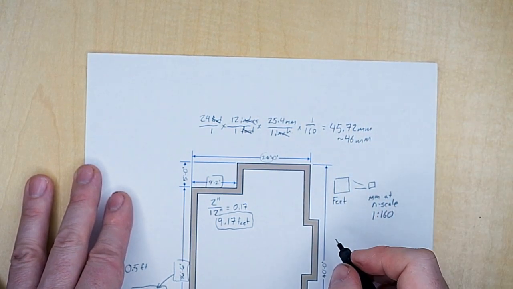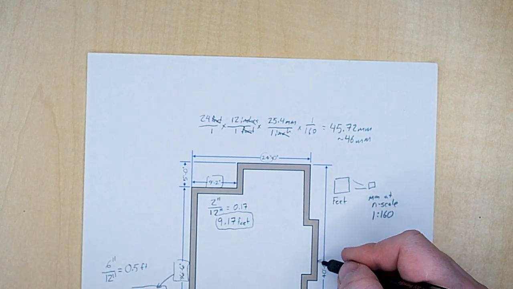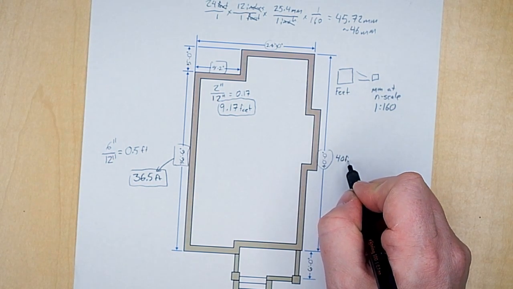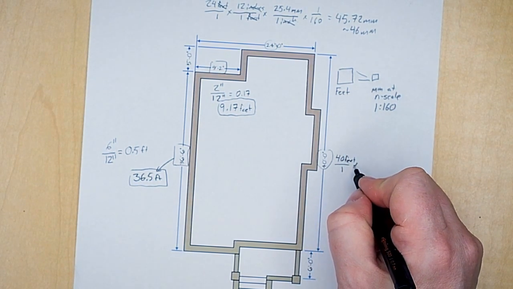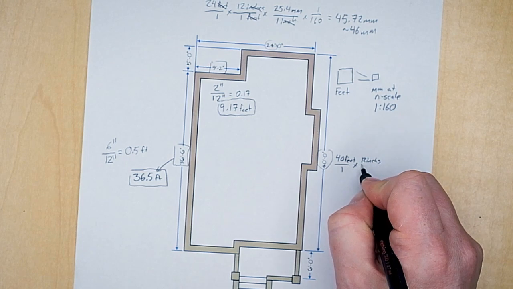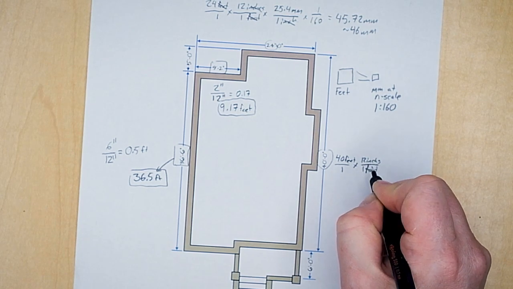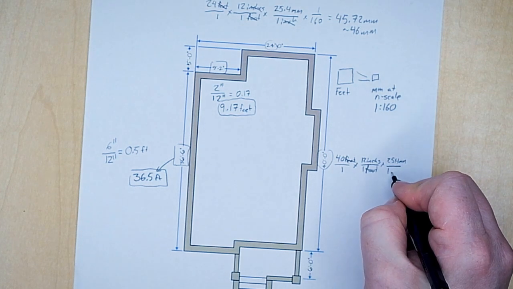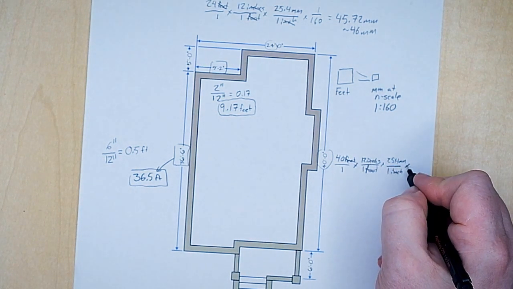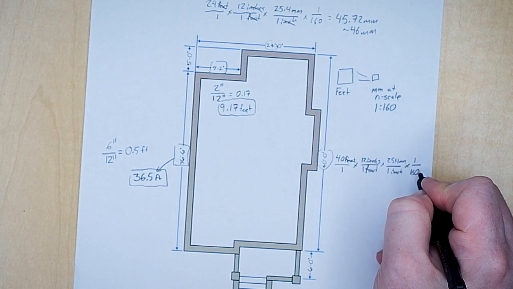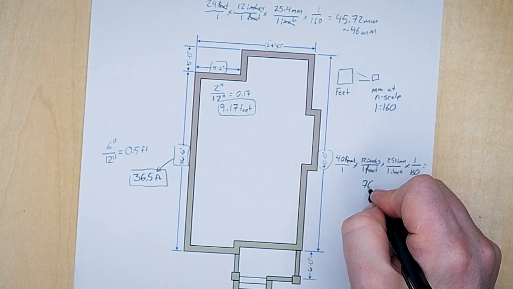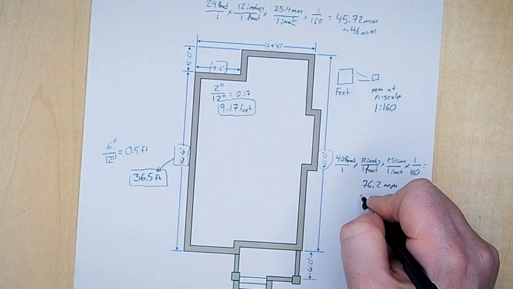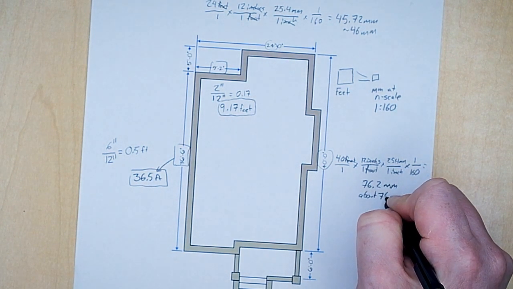Let's look at another side. This long side is 40 feet. I write 40 over 1 times 12 inches in 1 foot. Feet cancels, and I write 25.4 millimeters in 1 inch, and inches cancel, and I multiply that by 1 over 160. This side, 76.2 millimeters, I'll round to 76 millimeters in my finished model.